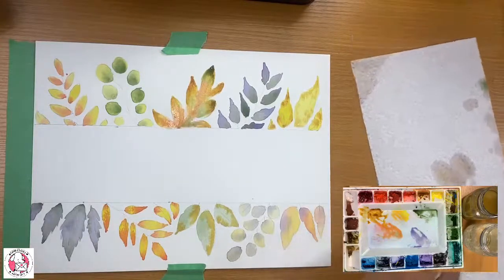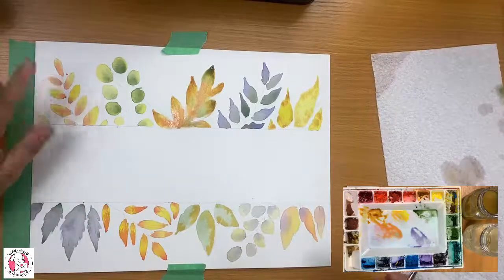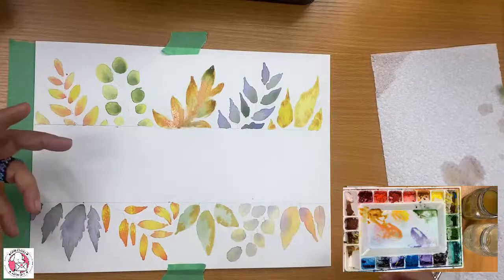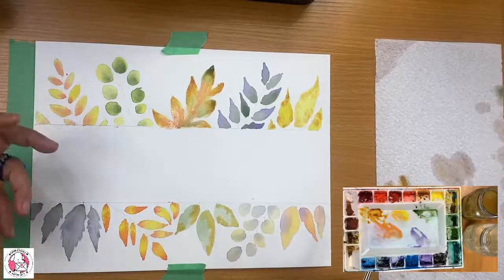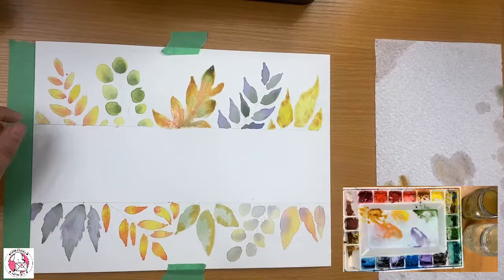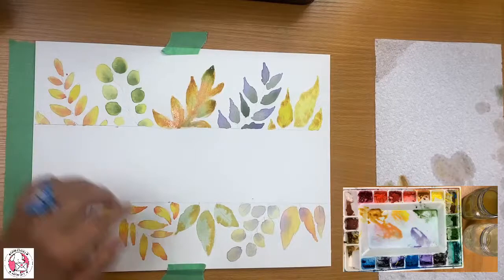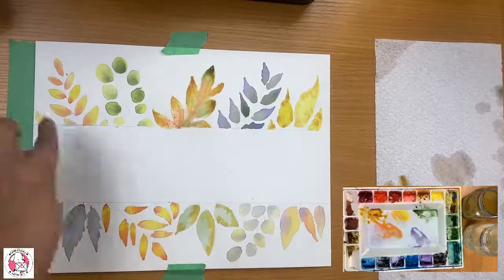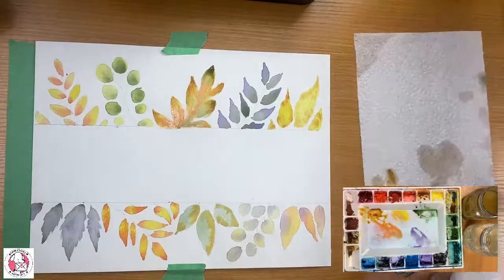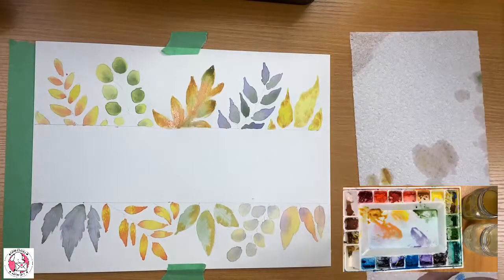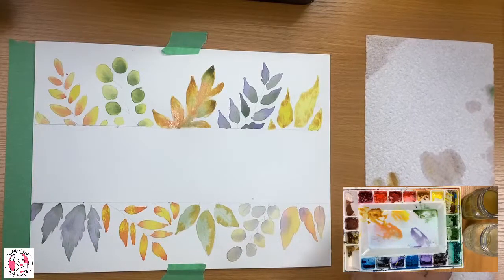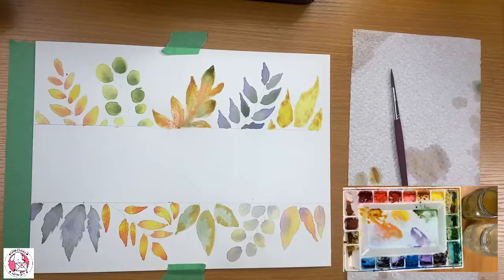Okay, so here we can keep working, but as this is the first time doing this, I don't want to make longer this video, so I just want to add some of the stems and these leaves. So you can use a very thin brush, a liner. Let me bring my liner. Give me just 1 second.